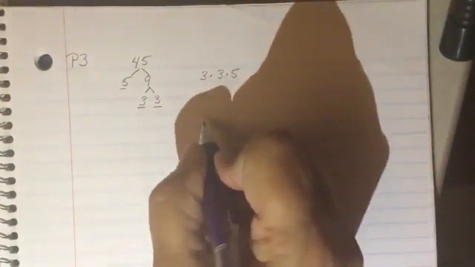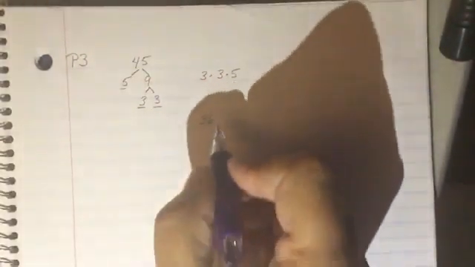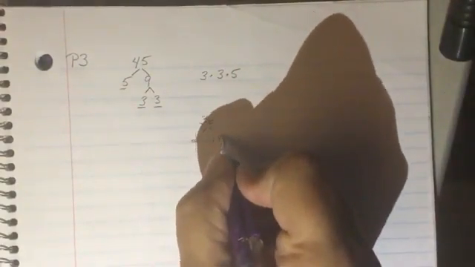So let's try another one. 36. Well, 36, if you're not real sure, you can always divide by 2 because it's an even number and whittle it down. So 2 times 18. 2 is prime. 18 being an even number is not.